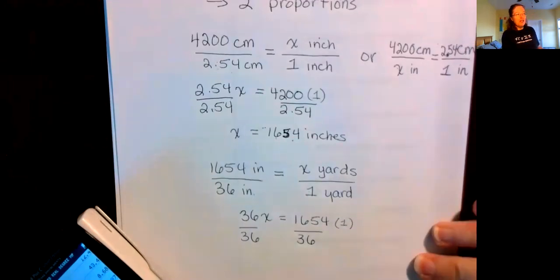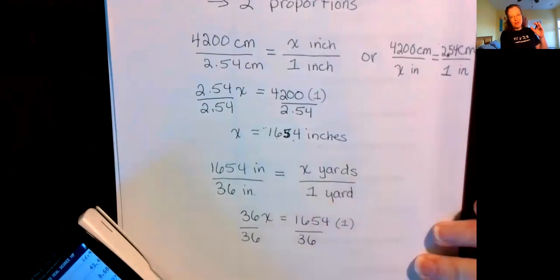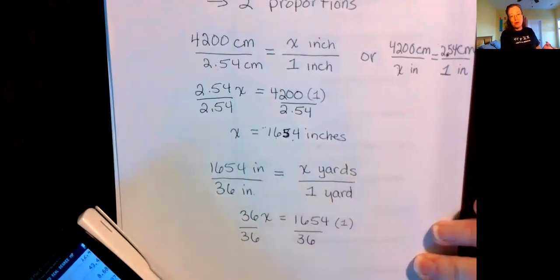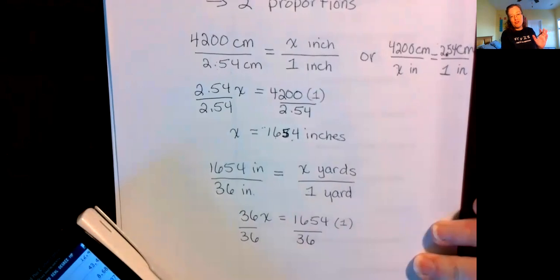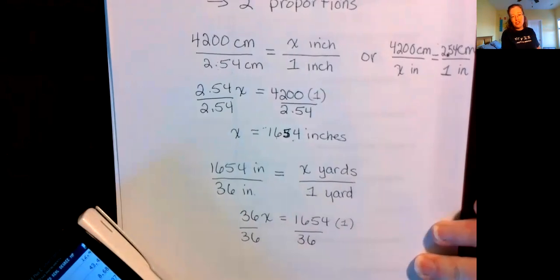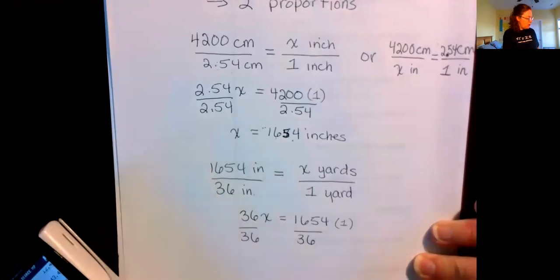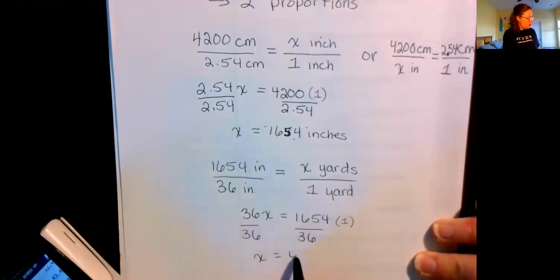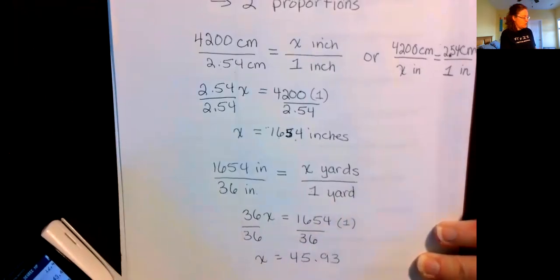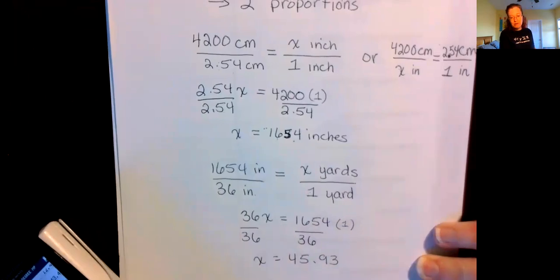Because I even set up Connect so that it has a little bit of tolerance. So if you put 45.1 instead of 45.3, it'll still let you have it correct. But if you put 46 or something, it won't be correct. All right, and here's what we have. We have x is equal to 45.93. It keeps going, but that's an easy place to stop.